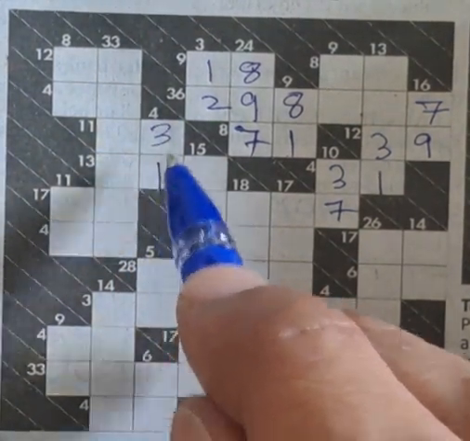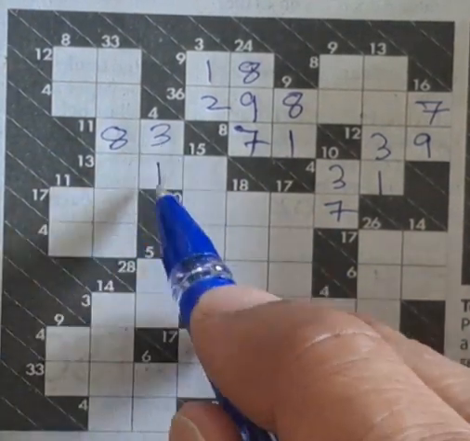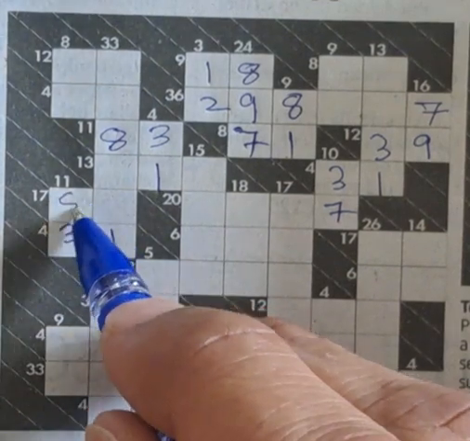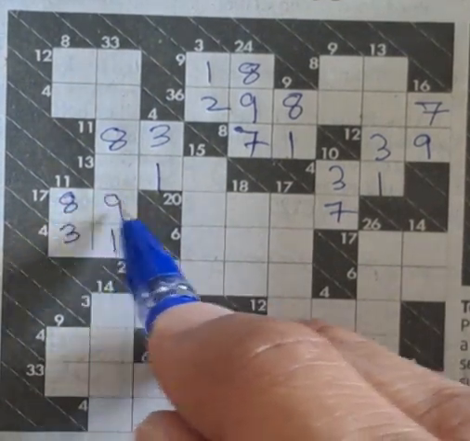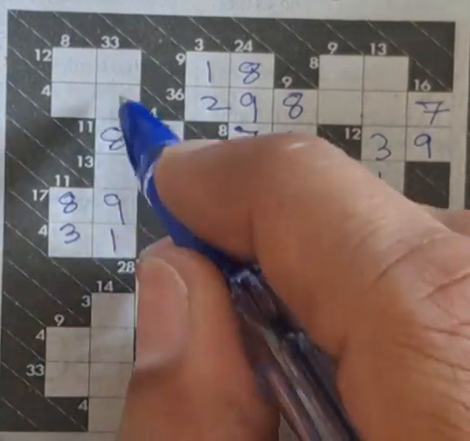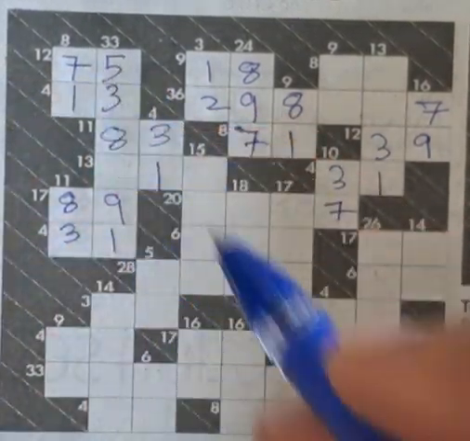So 3, 1, 8. Again, 3, 1, same logic. 3, 1, 8 and 9. 8 and 9 is 17. Again 3, 1. 1 is already here. So 3, 1, 7, 5.